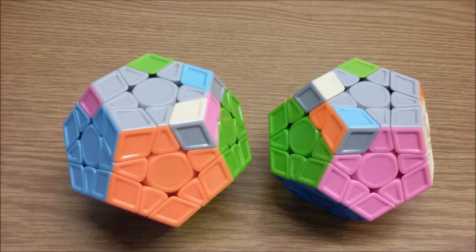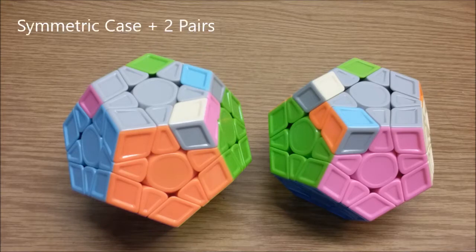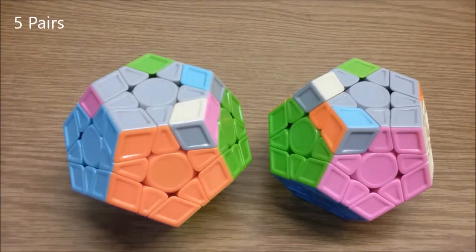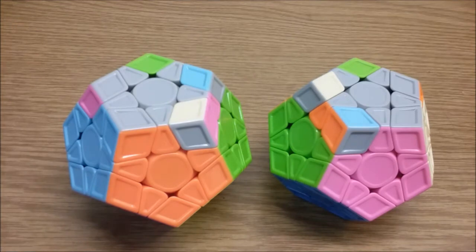These algs are also harder to learn than the previous ones in my opinion, because in the 2 corner groups we had a symmetric case and 2 pairs of cases for a total of 3 sets of algs, while for these 3 corner groups we have 5 pairs of 2, which is just 5 sets of cases. Nonetheless, I think these algs are still worth learning, so without further ado, I'm going to get into the cases now.